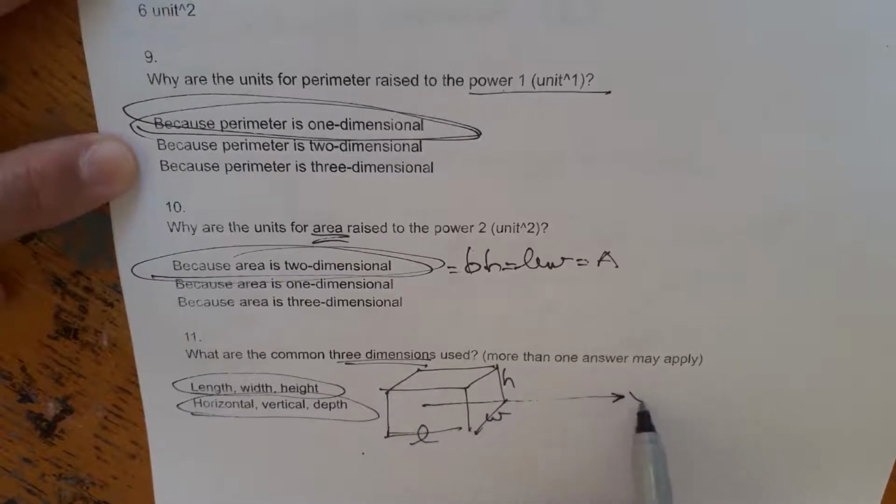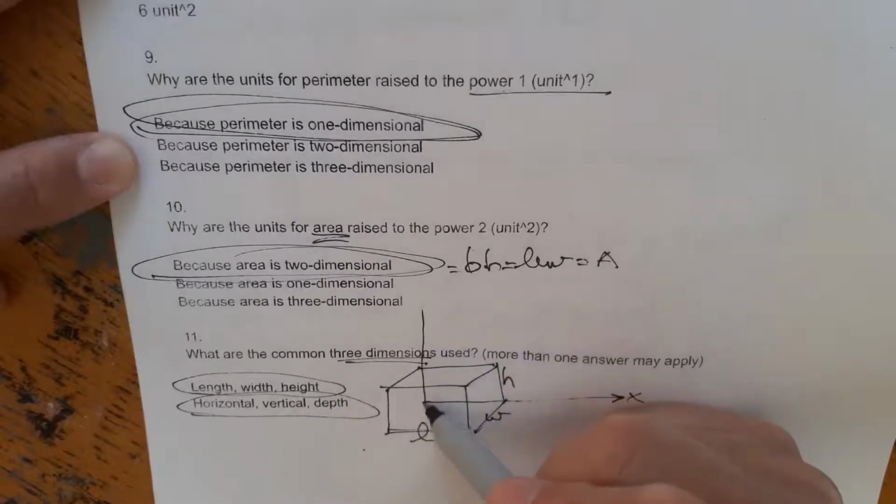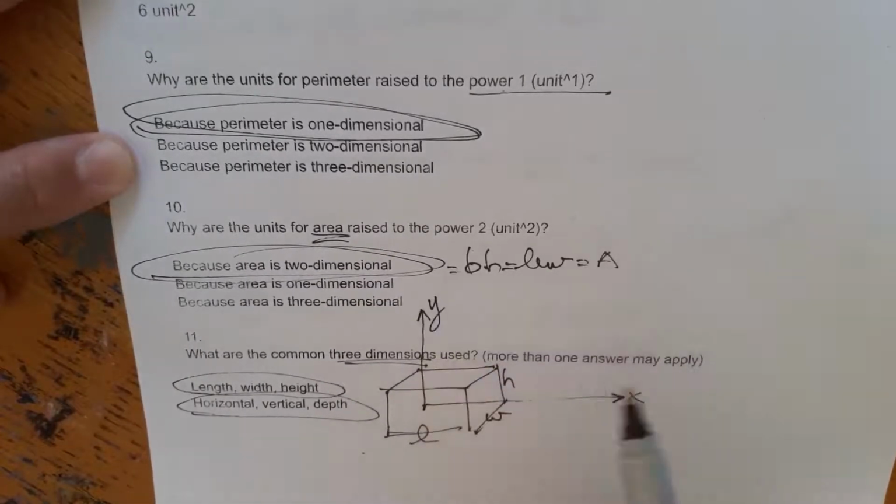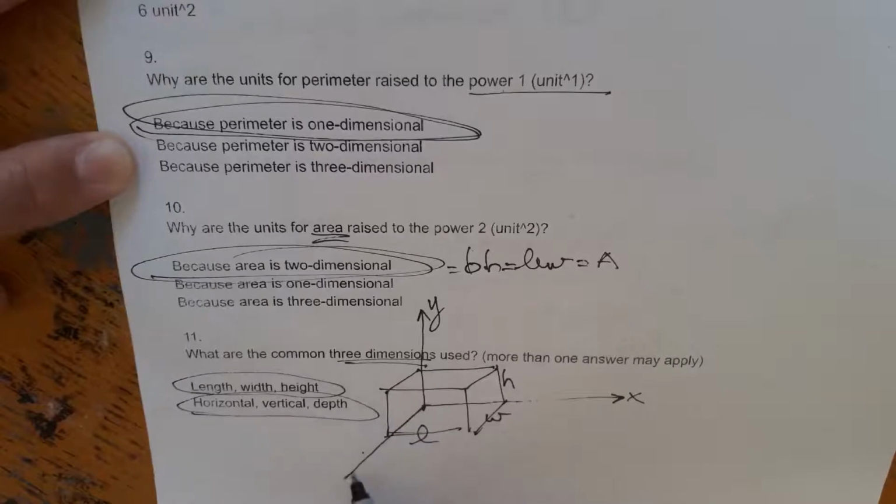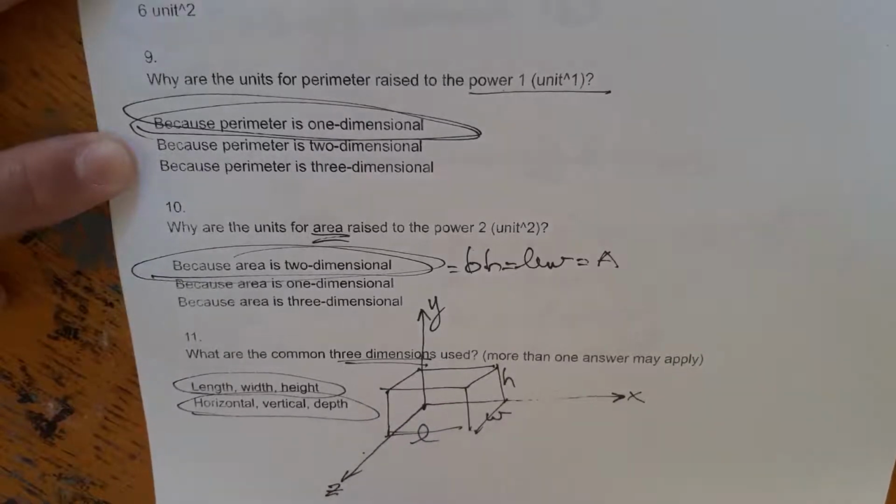This would be X. This would be Y, and this one here, you guys, would be Z. I don't even know if you've learned that the third dimension is Z yet, but look right here. And this would be now the expansion of the XY axis we use, the Cartesian coordinate system, to having that third dimension Z, which is what we're talking about here with 3 dimensions.